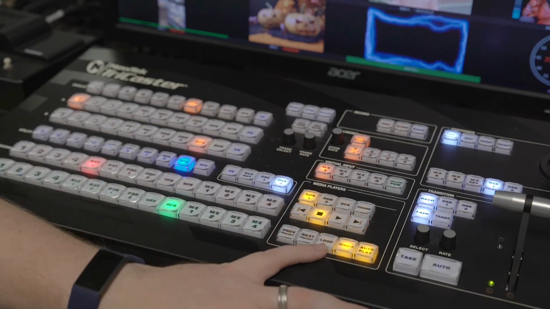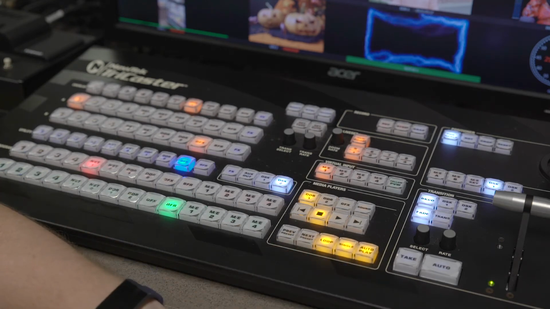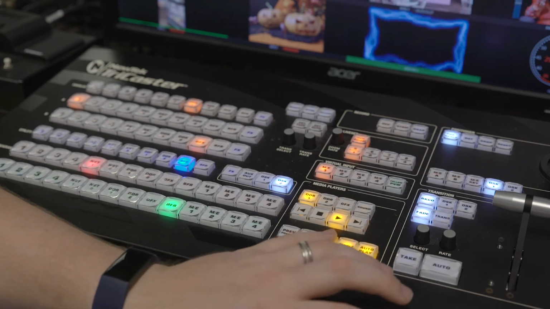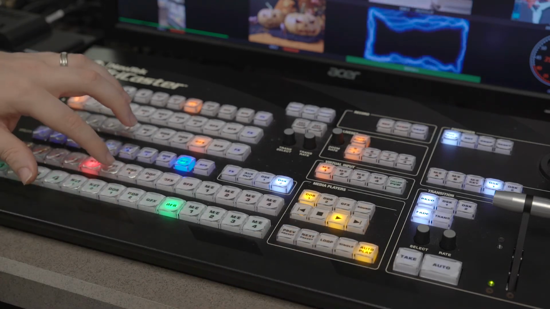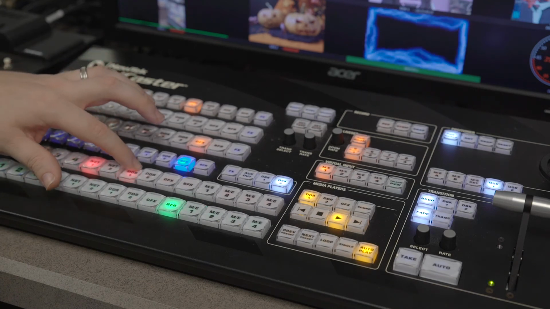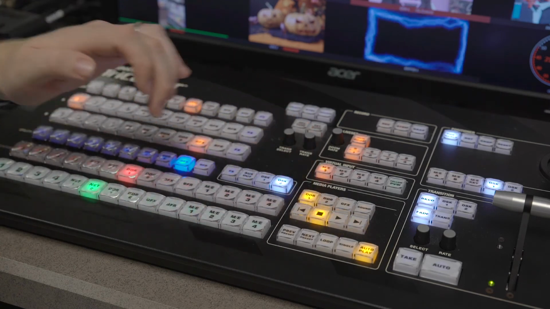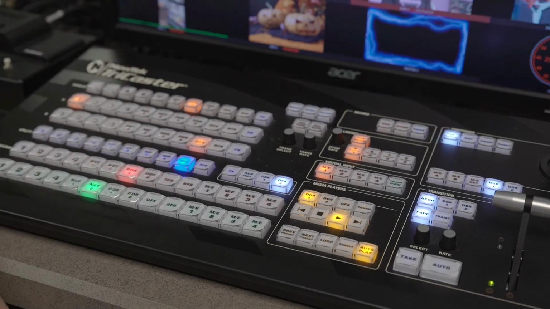Next down here, the things that you'll see are loop, single, and autoplay. Loop, if I have loop on and I hit play, it will just constantly play the same source over and over again. If I have single turned off, it will loop the entire playlist over and over again. And if I have autoplay on, anytime that I take DDR1 to air, it's going to play. So if I hit stop and I take DDR1, you'll see that it automatically plays.